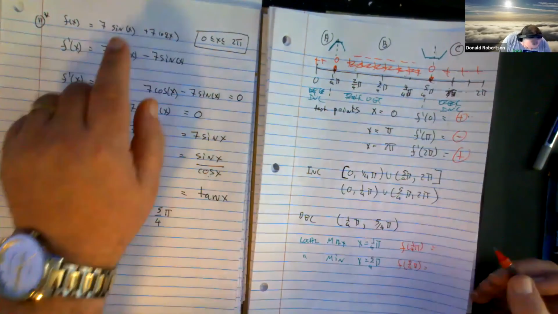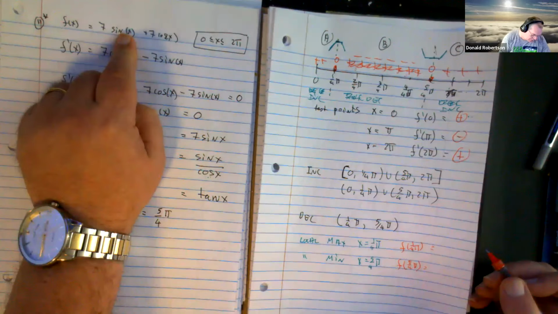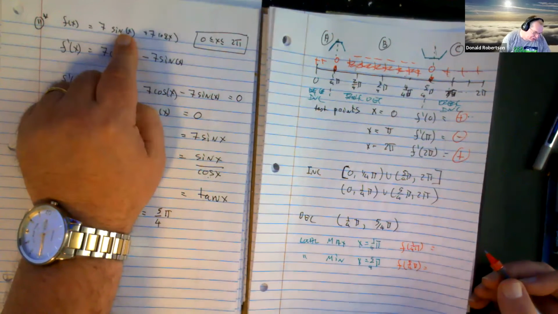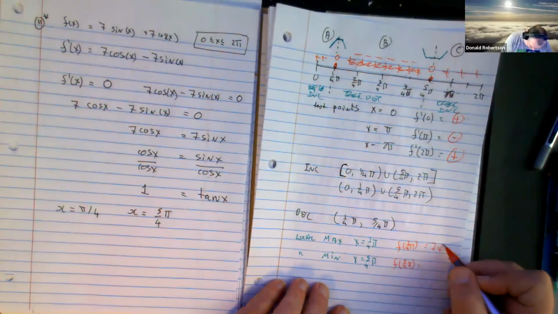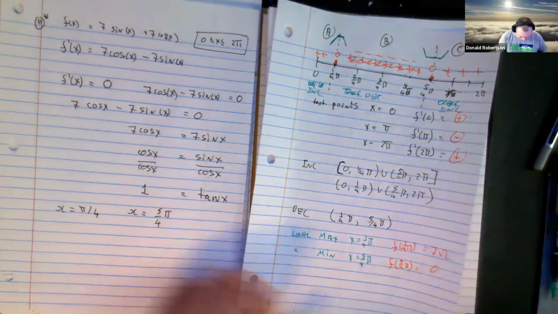And if you do that, you get 7 root 2 over 2's. You get 14 root 2 over 2, so that would be 7 root 2, and that will be a 0.